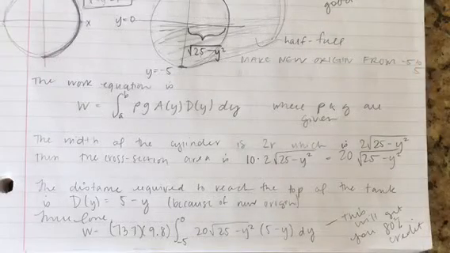So as I mentioned earlier, the width of the cylinder is 2 times r, which is 2 times the square root of 25 minus y squared, which you can now see. And then the cross-section area is the length times the width. So we multiply by 10 and we get 20 square root of 25 minus y squared. Then you have to find the distance required to reach the top of the tank. And because we changed the origin, the distance is 5 minus y.